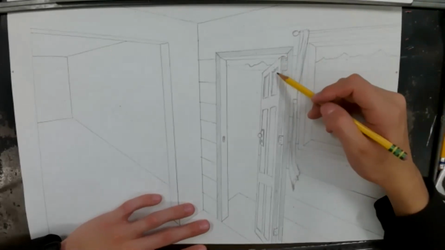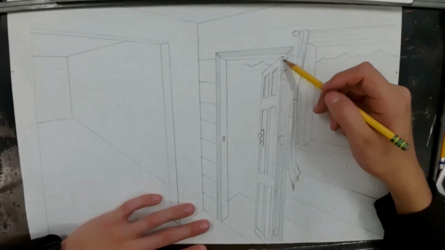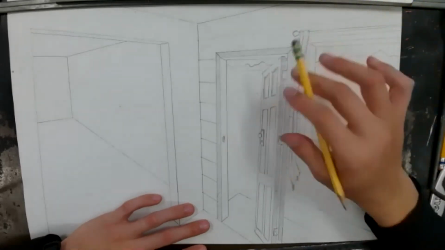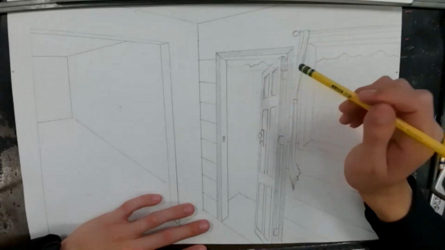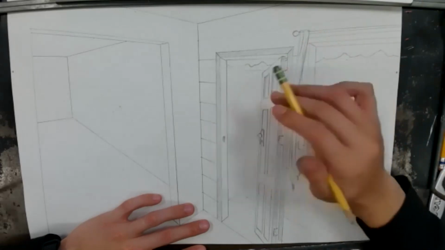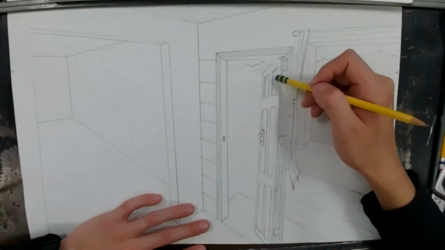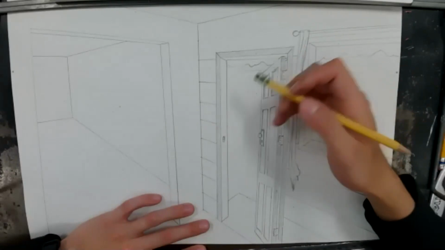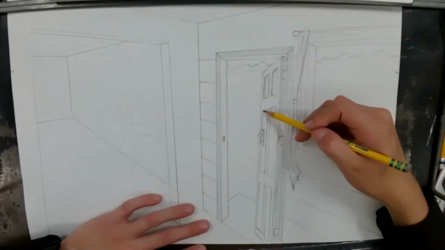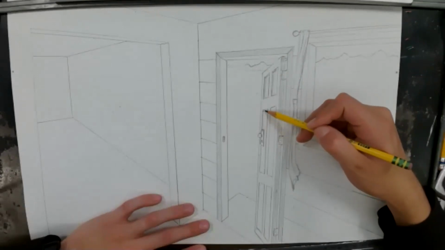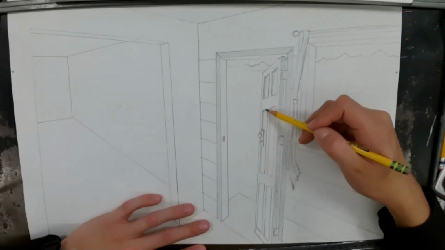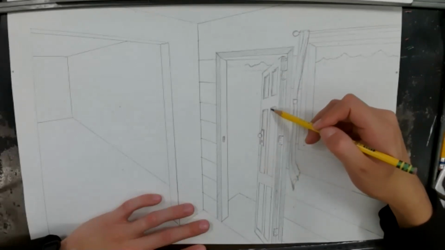It's gonna be a bit lighter than the inside of the side of the door, because you can see it. You can see the light of the outside is reflecting on this area. Okay, it's gonna be a bit lighter, and this one too. Add a little bit of value.